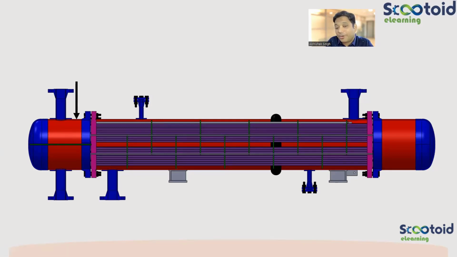Can anybody tell me what that part is called? That arrow you can see. What is that part? Tell me what that part is. Okay, if that is shell, then what is this part?